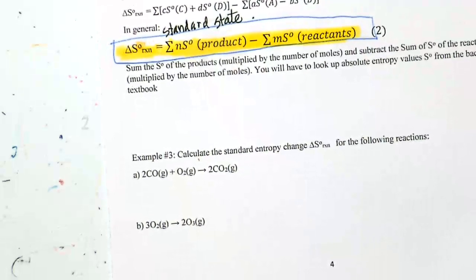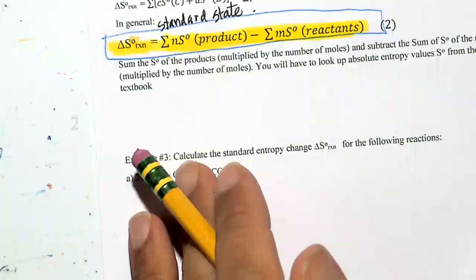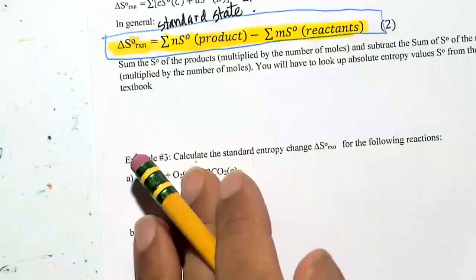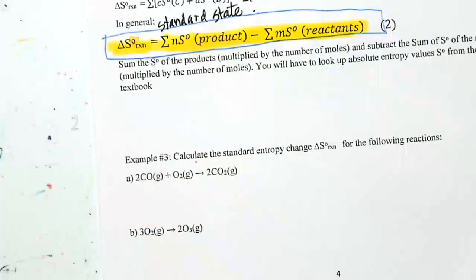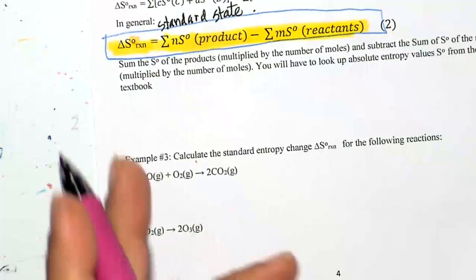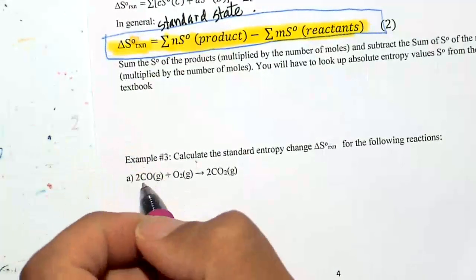So calculate the standard entropy change for the following reactions. We'll just do A, B, and C, and then we'll call it a day. All right, so sum of the products minus sum of the reactants. We're going to utilize this equation for here.